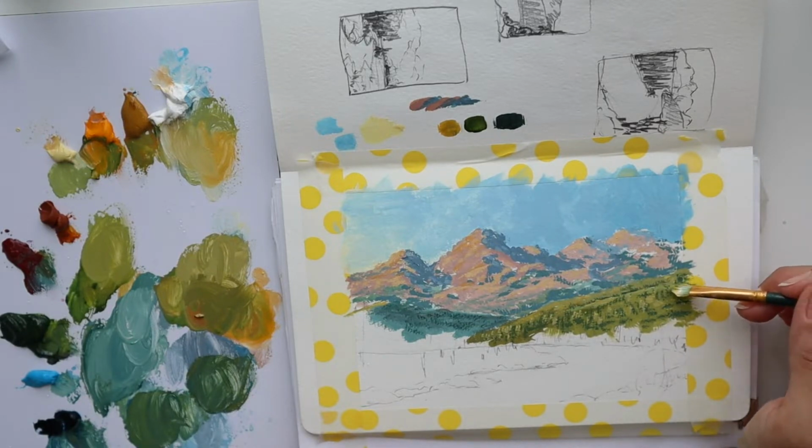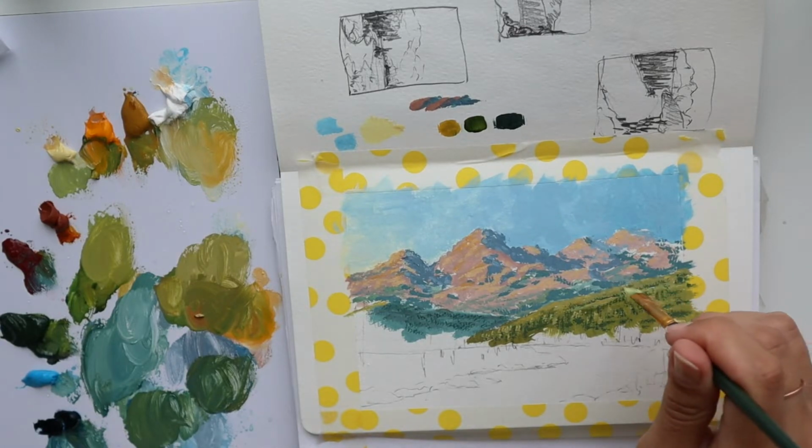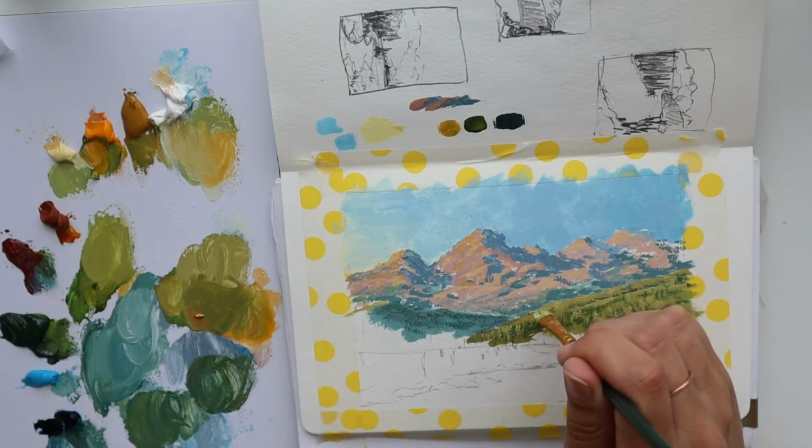Sort of just a few highlights on the grassy patches, a few highlights for the trees in there.